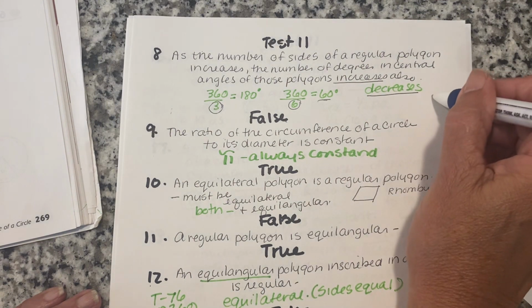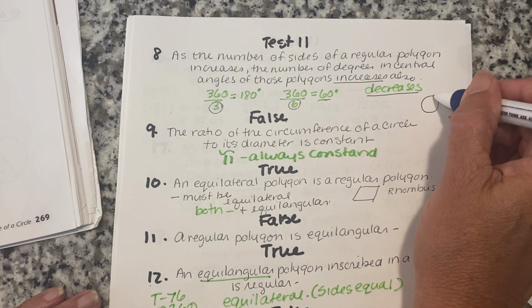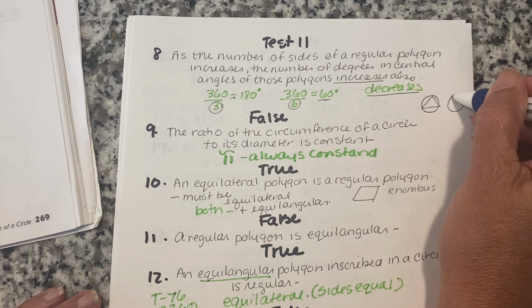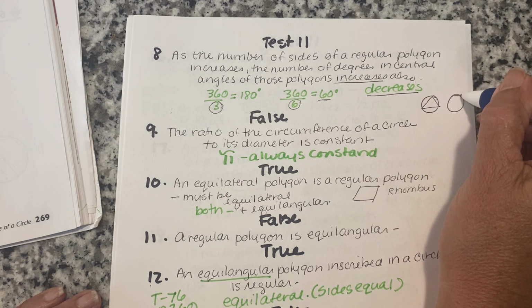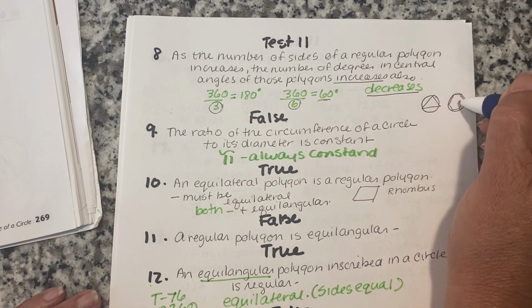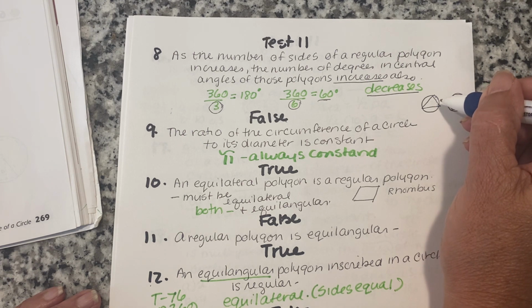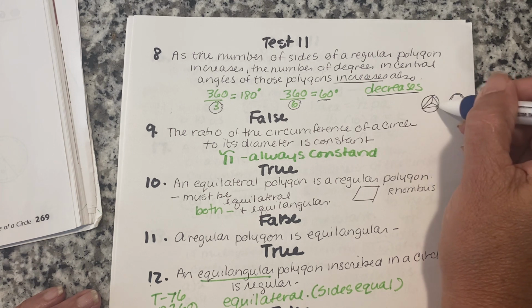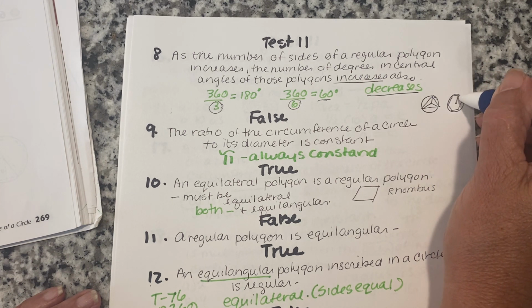So as you get more sides, those angles, 180 is pretty big, but these central angles, the number of degrees, are going to get smaller, right?